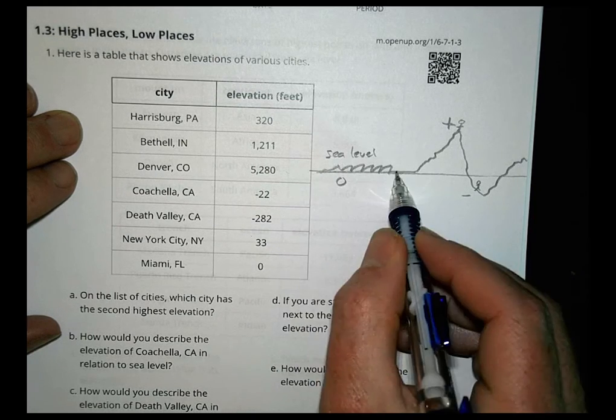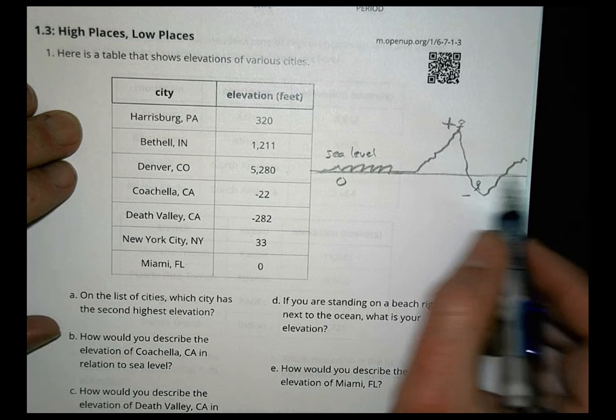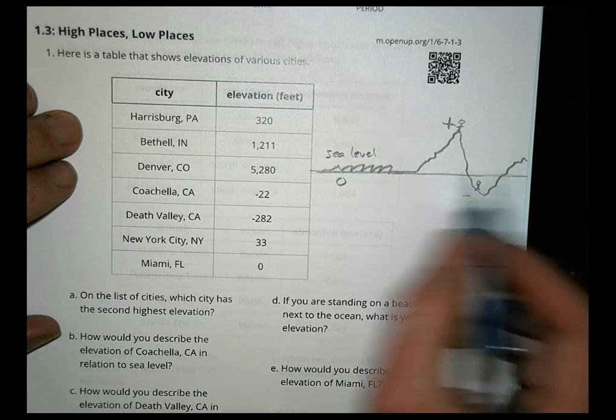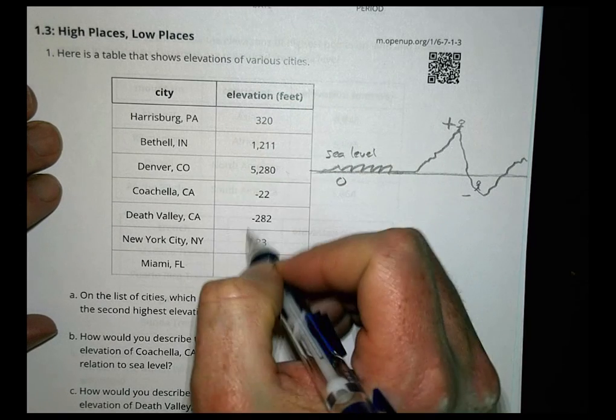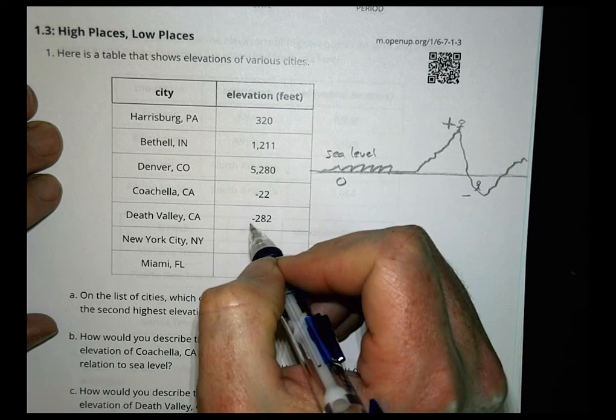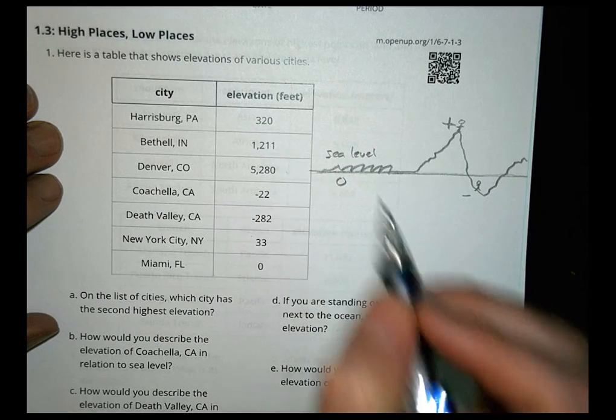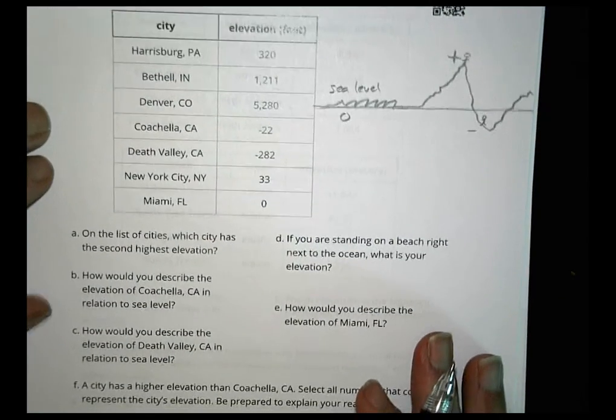Sea level is our baseline, it's our 0. Not that the sea covers the whole land, we're just showing that that is sea level all the way across the land. So these are the elevations of different cities in the United States and in relationship to sea level. Okay? So now let's answer some questions.